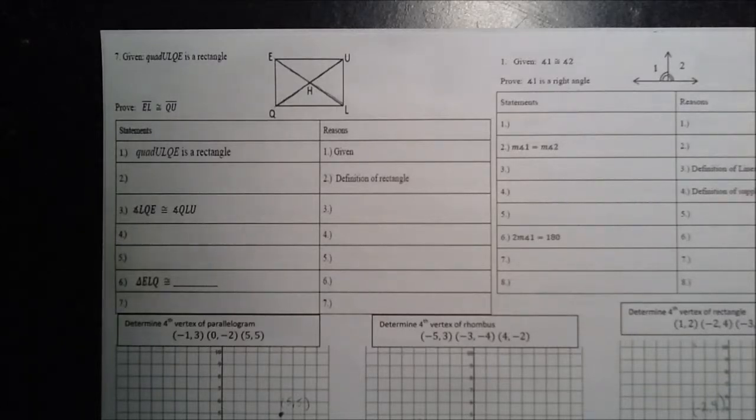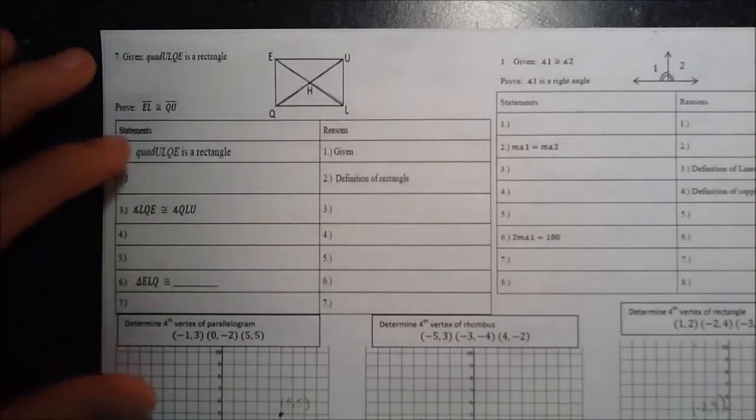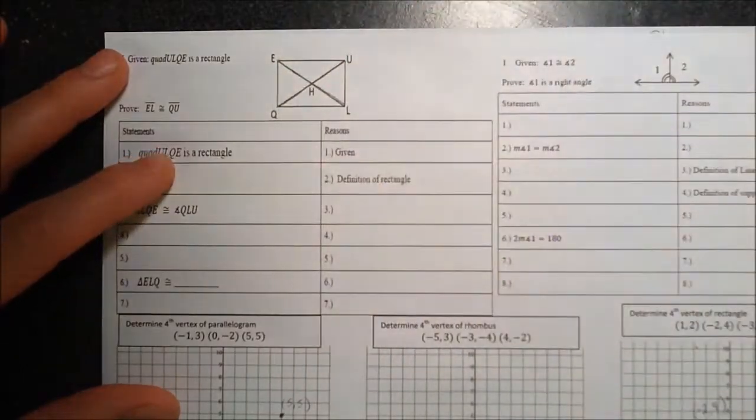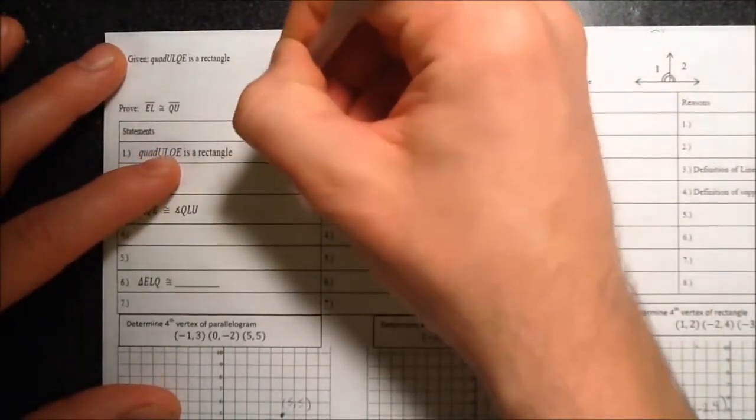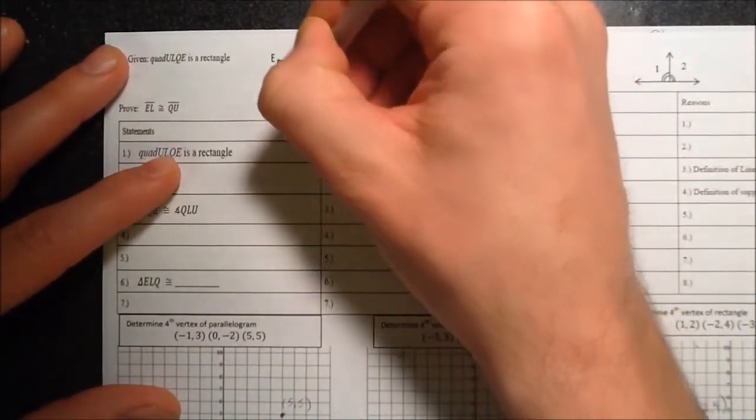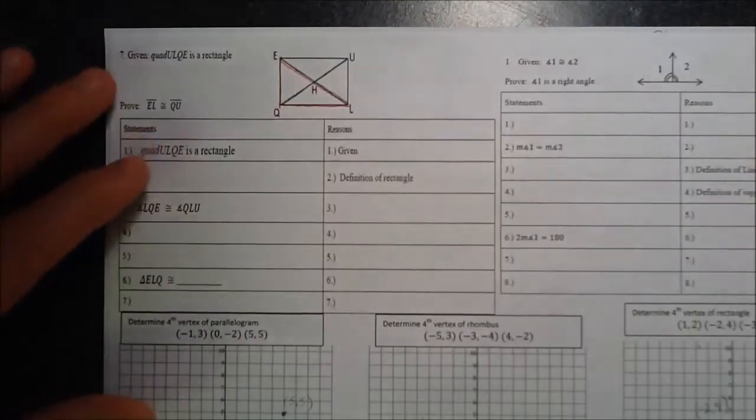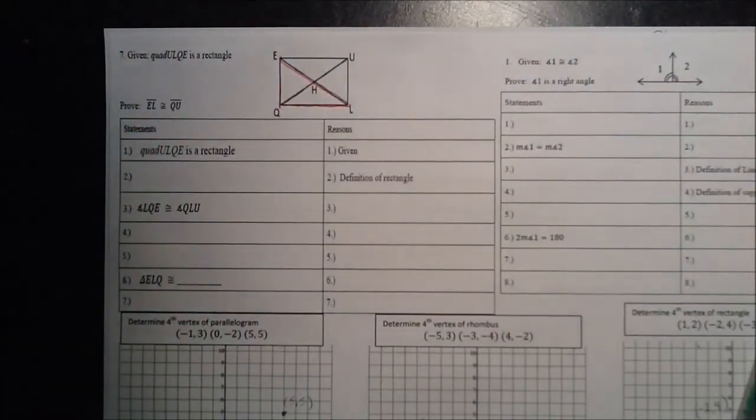So what we need to do is find two triangles whose segments are corresponding to one another. And the two triangles we're going to choose is this. I'm going to put it in red ink. I wish I had my other colors. Maybe I can find some other colors. This one, let me fish around for blue.